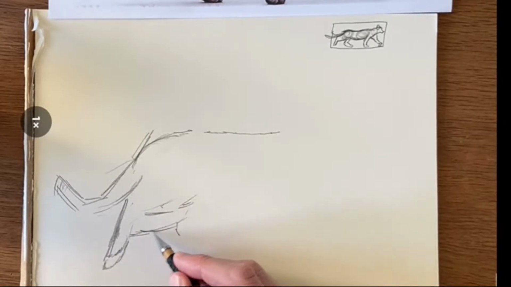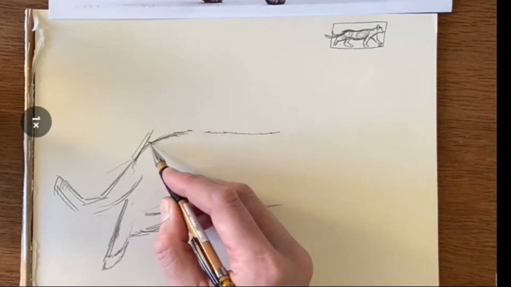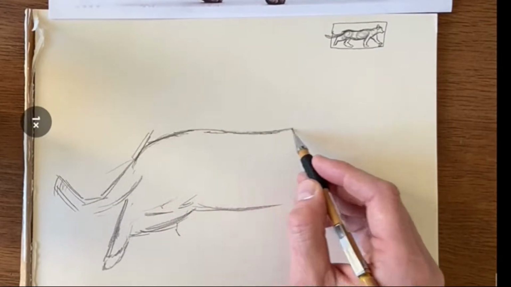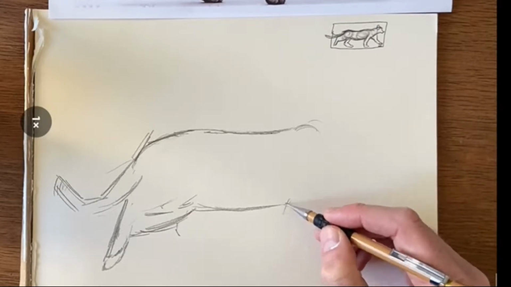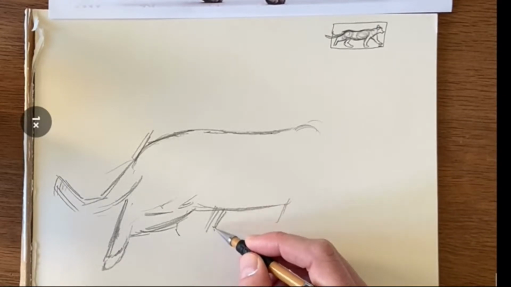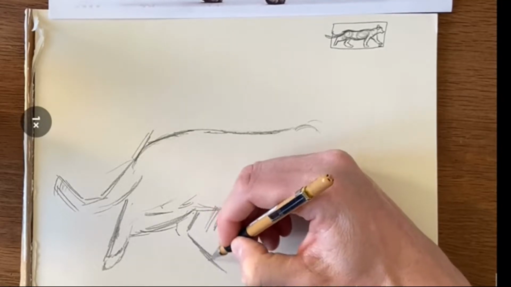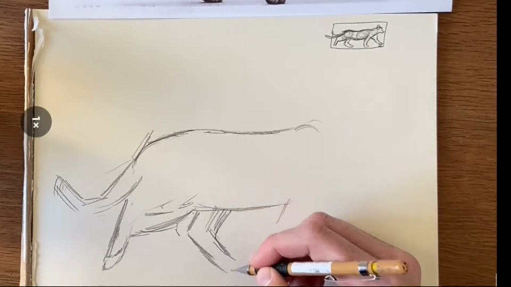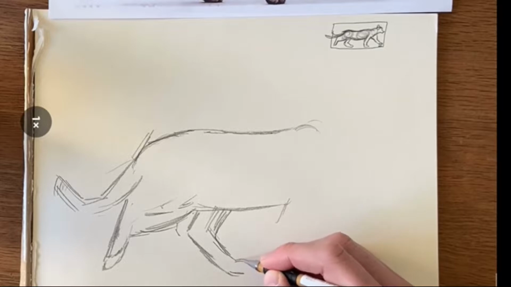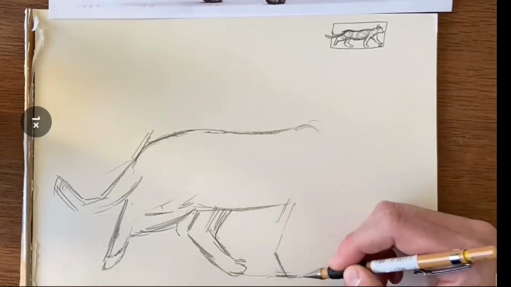It starts here. That curve. This bar slightly towards us.